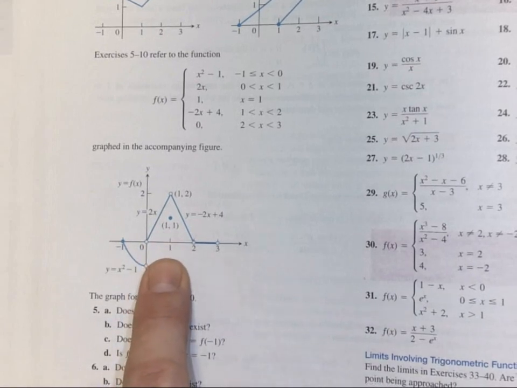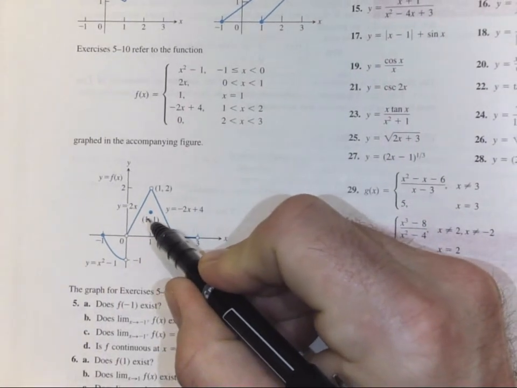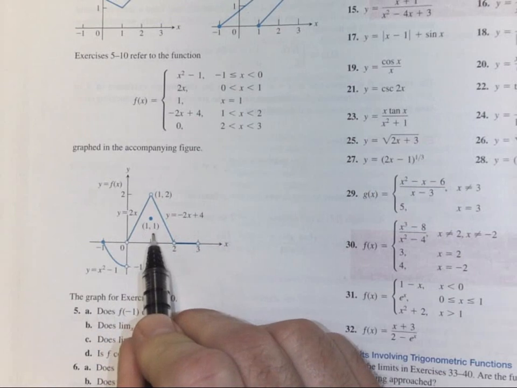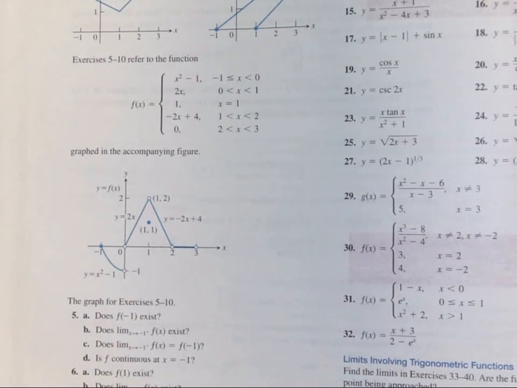Number 6 says, does f of 1 exist? Yeah, it's this point right here, isn't it? It does exist, and it's equal to what? When you plug in 1, you get what back? 1. Okay, so it does exist. Does the limit exist?